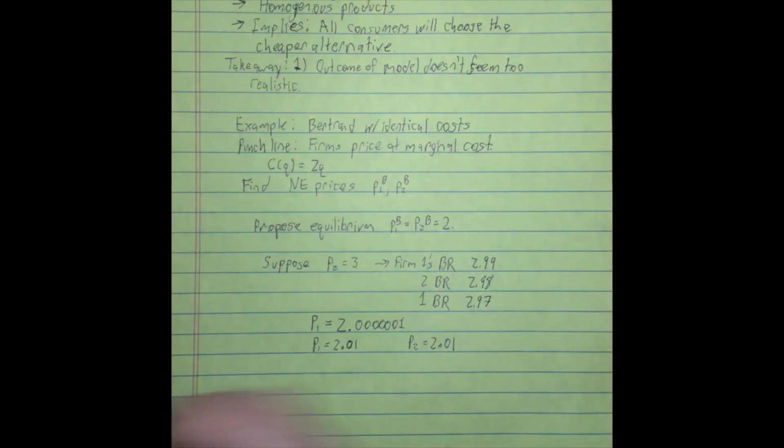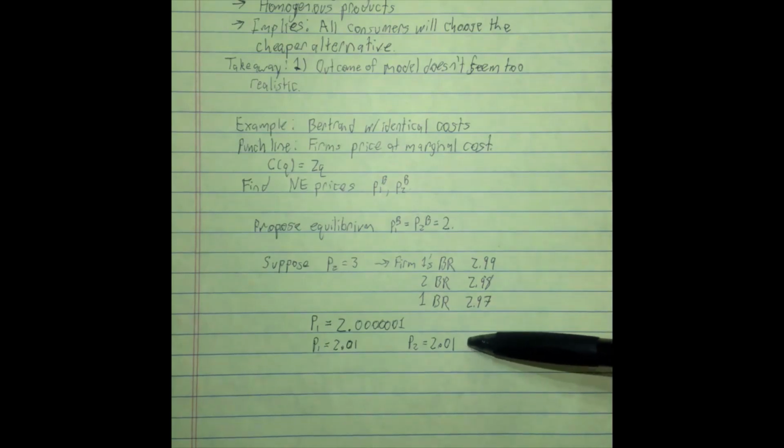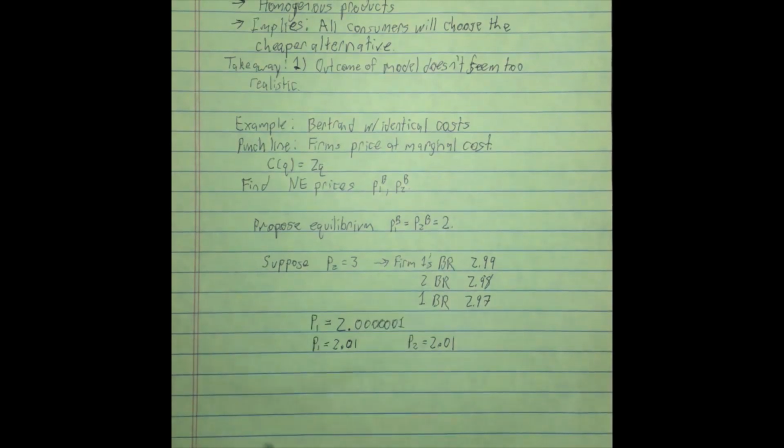Any strategy, if I want to price at $2.98, that's a best response to the other firm pricing at $2.99. And so iterated elimination of dominated strategies didn't get rid of any prices. The dominant strategy equilibria, there was none. But we do actually have a Nash equilibrium in prices in the Bertrand game. So that's one of the advantages of the Nash equilibria. We actually do get a pretty stark result here, and one that I think is pretty intuitive once you think about what it means to have homogeneous products.